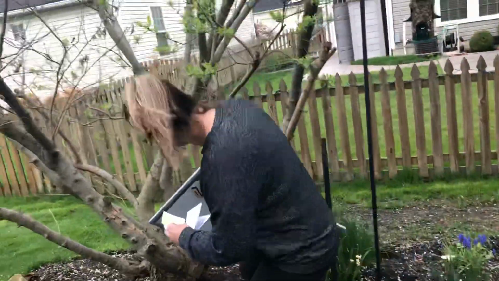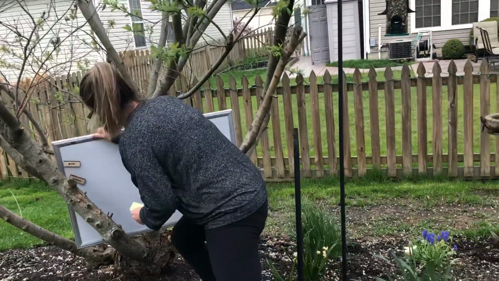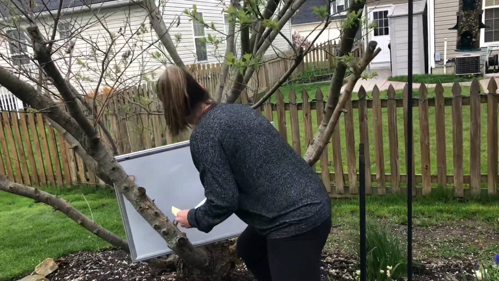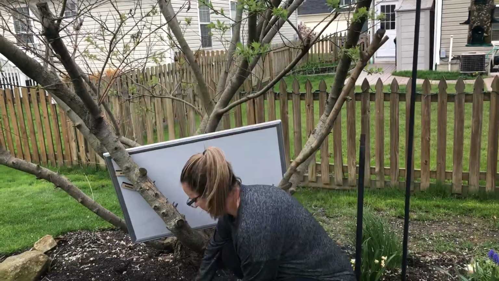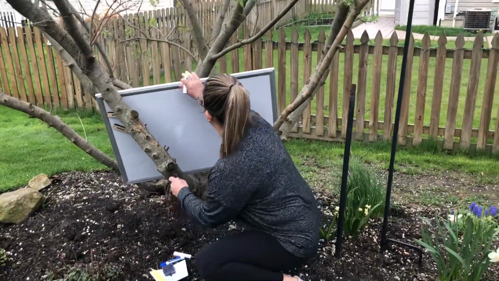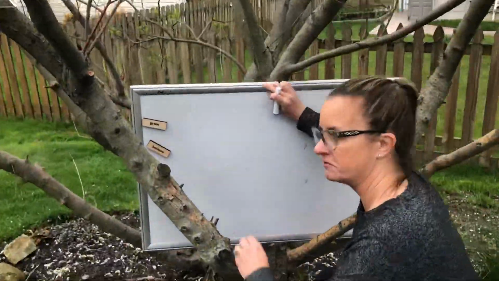So if we look over here, a whiteboard fell. Here's our outdoor classroom, right? Times are tough now.